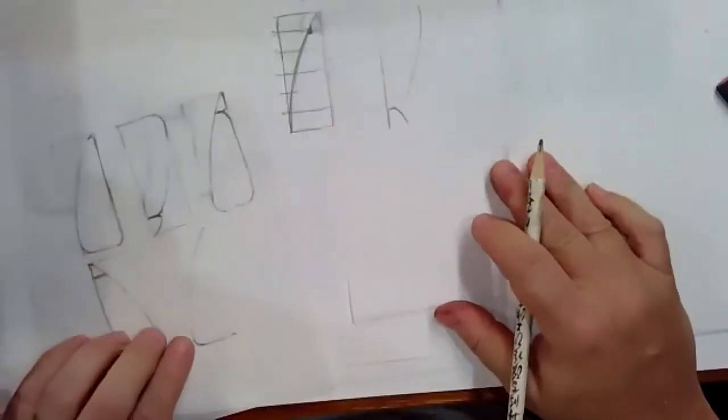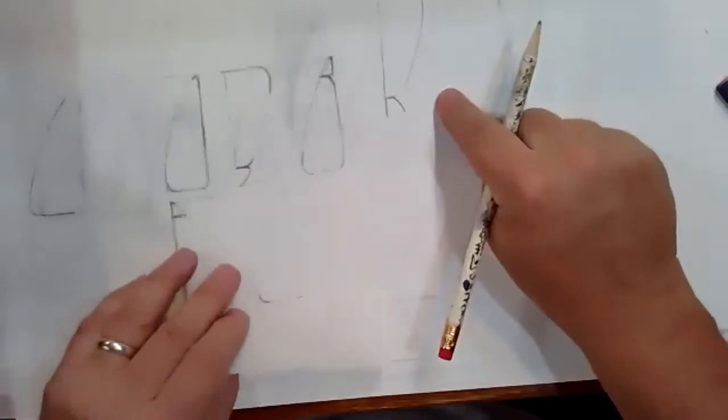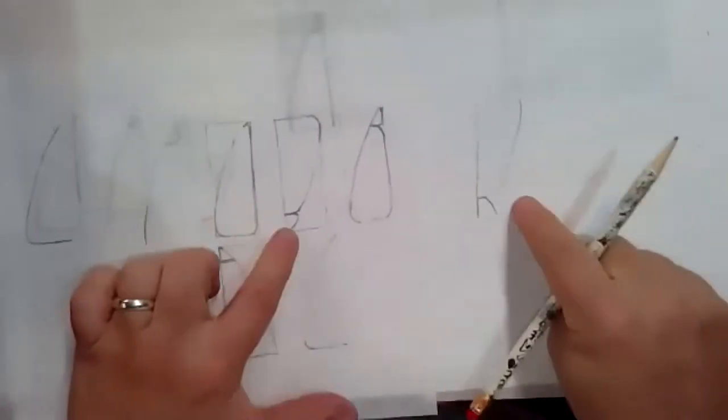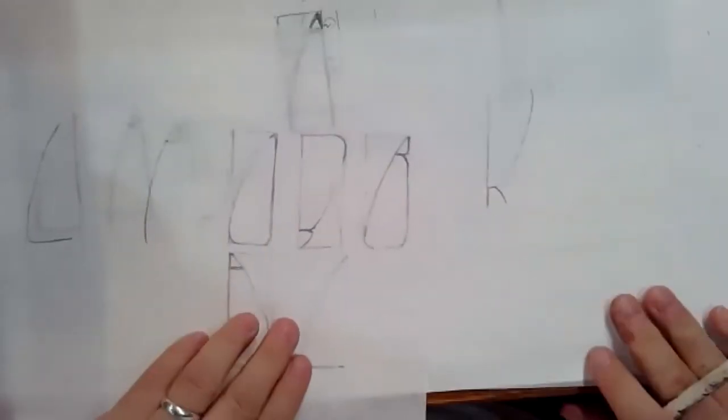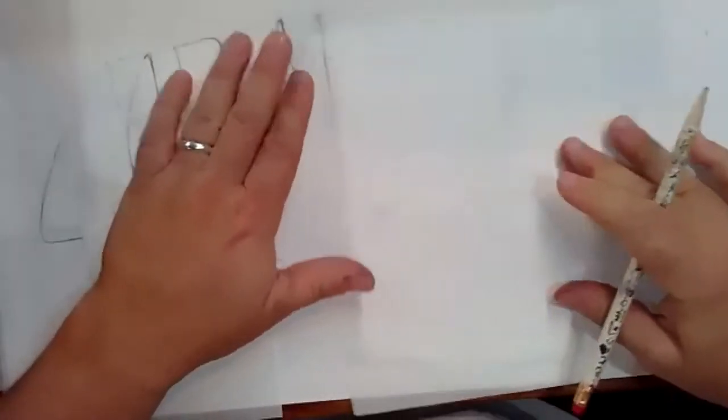Which means we also can do that with the R. I like that a lot too. I think we have options. I like this option for the B, and so I think that translates really well for the K and for the R. Yes, I like that. So the R, what did I just trace? The B, right?